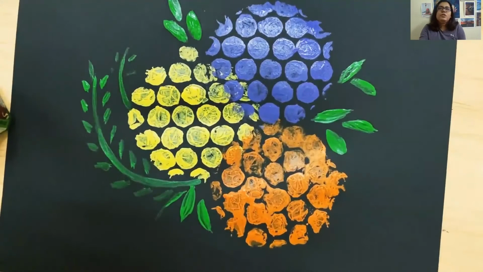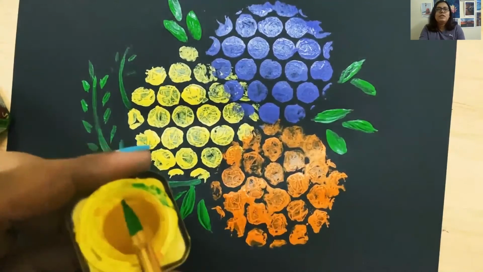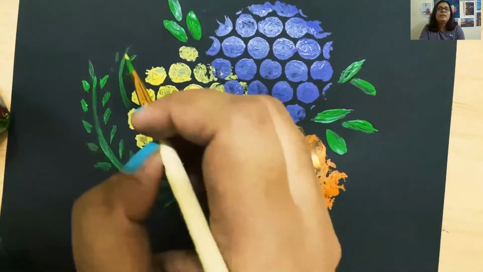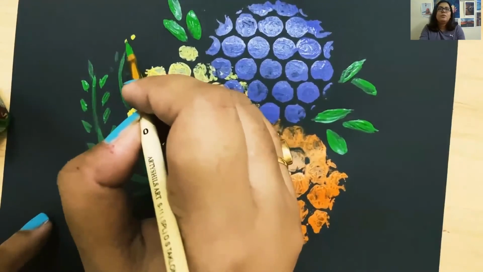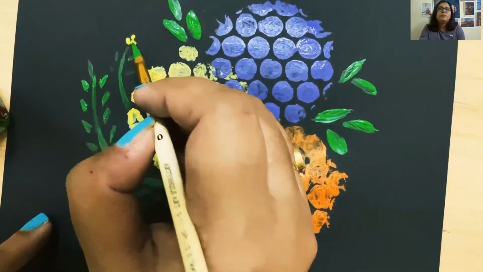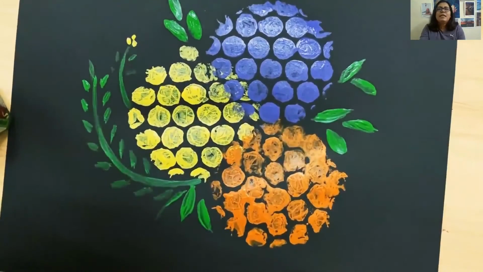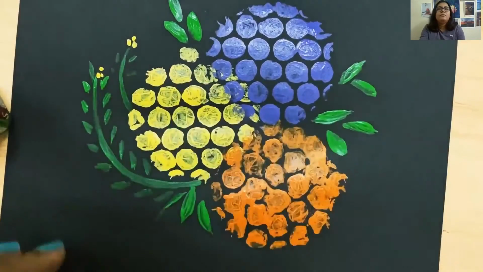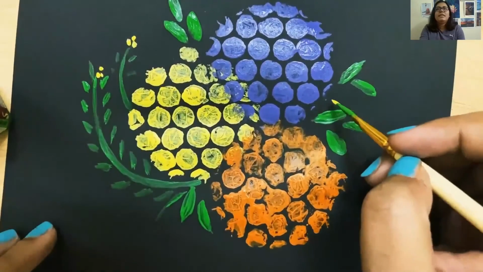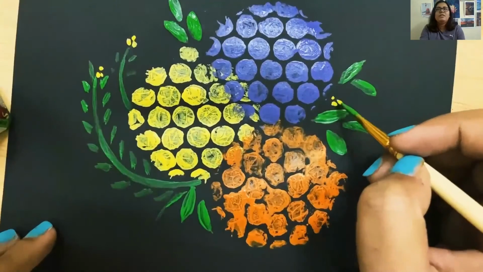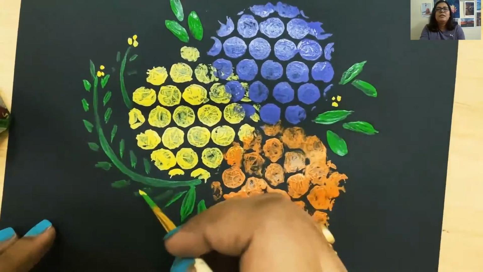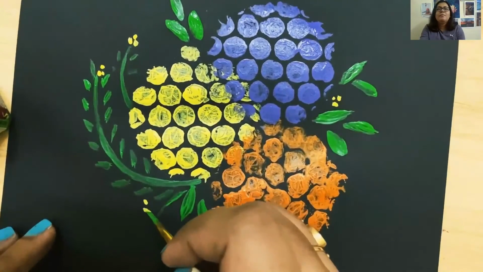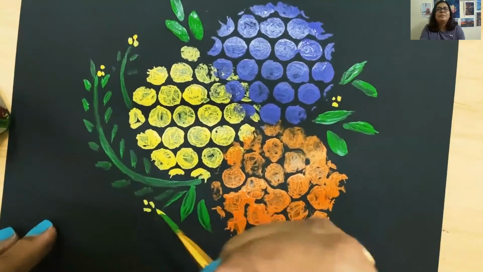All right. So next we'll just draw some dots, using the colors that we've used for our flowers. So see, like I have used yellow color here. I will make some dots with yellows, so that it looks as if there are small little buds of that same flower. Just make a few dots here and there in between the leaves, on top of the stems, so that it will look as if there are some buds of that same flower there.